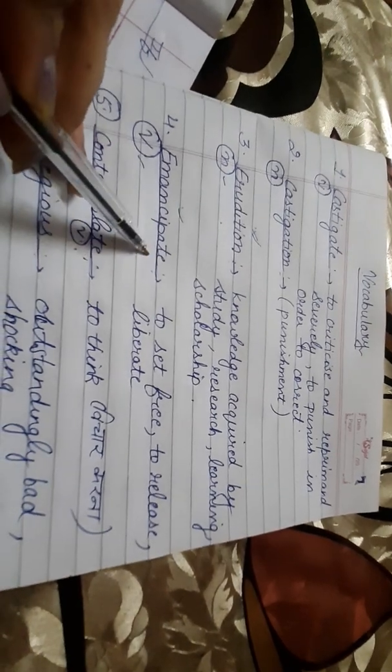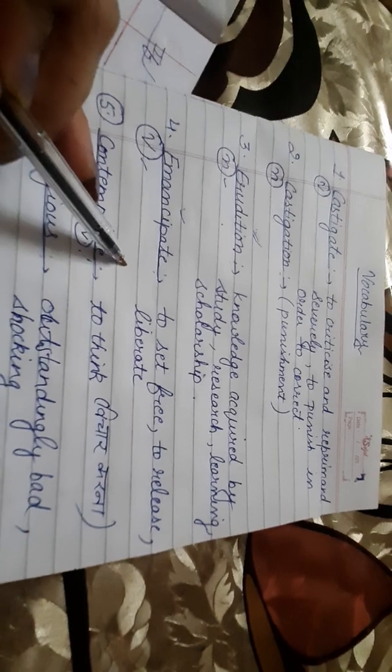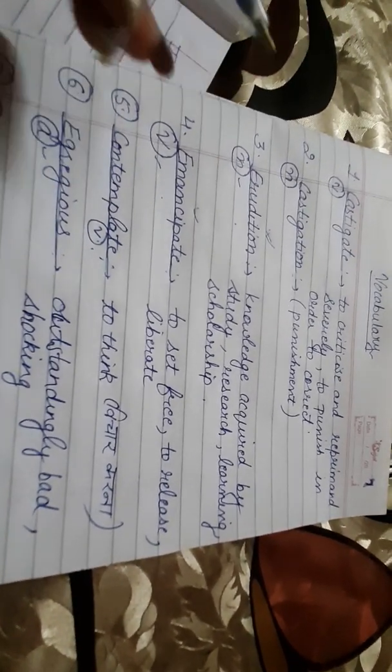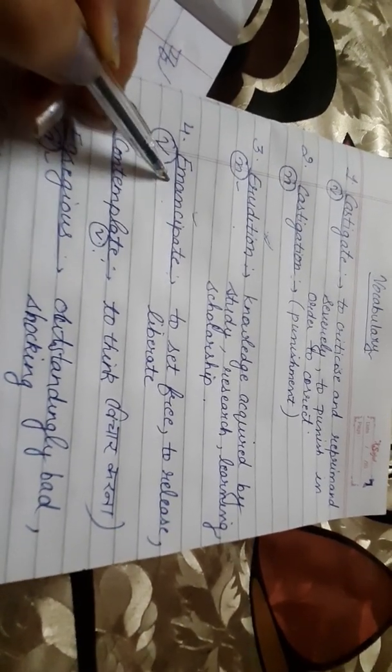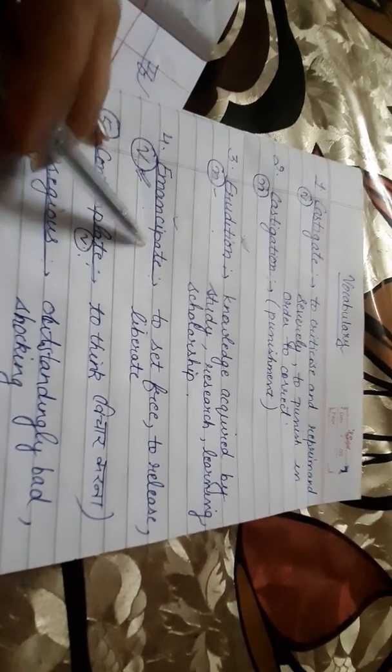So it is also a verb, and the second and third form is emancipated. This can also be converted into a noun, emancipation. But when we are going to use it as an action, in an action form, we will take emancipate. If we are taking the process form, emancipation means the act of setting free, and then we will take emancipation. Otherwise we'll use the action form emancipate.